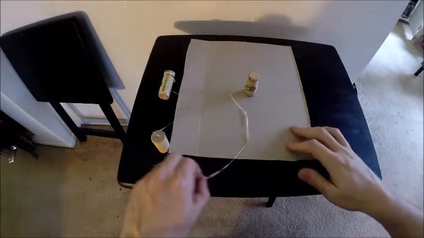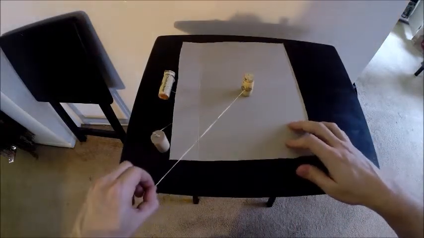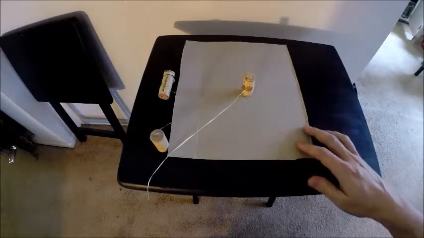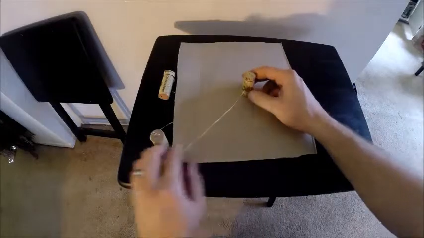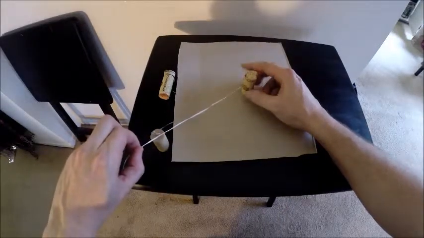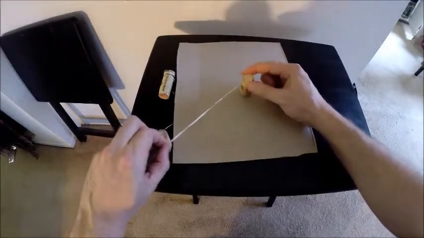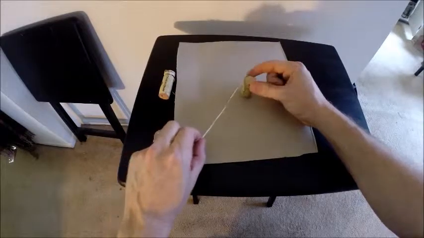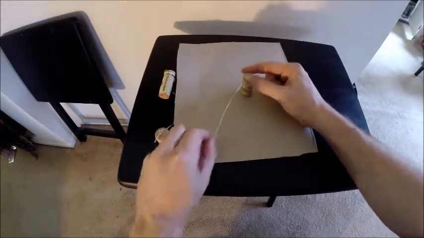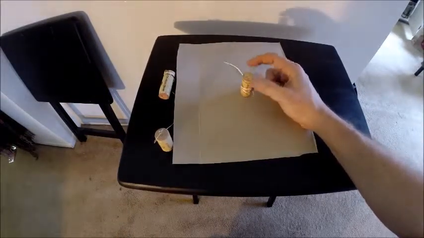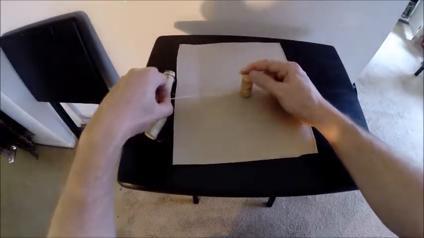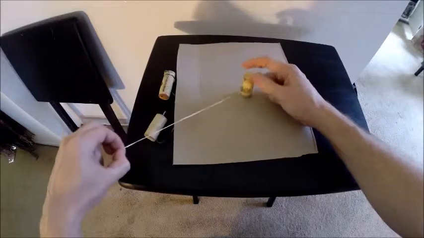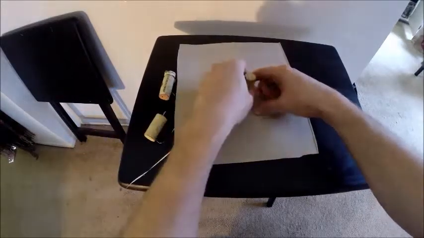First of all, here's what it looks like when something is not spinning upon its axis. Here's what it looks like when it starts to spin upon its axis. As you can see, the piece of string is wrapping its way around the object that's spinning upon its own axis. Alright.